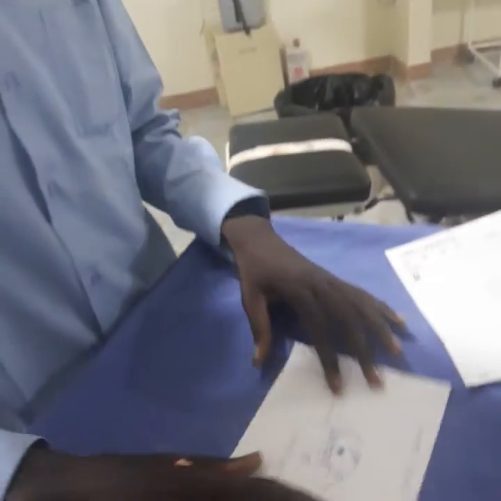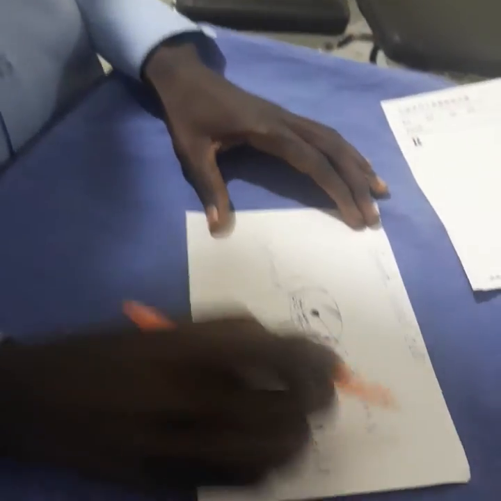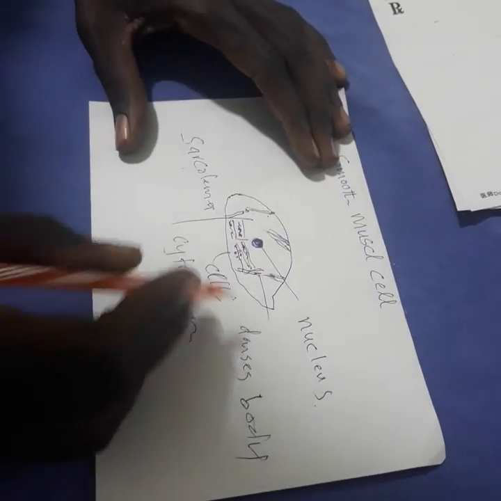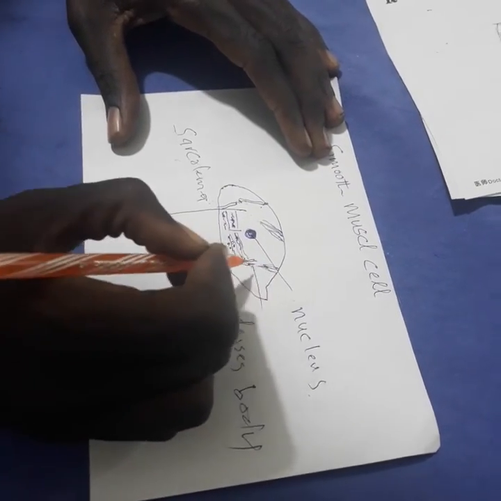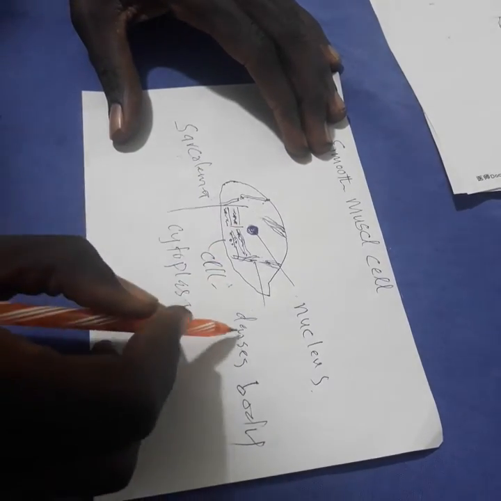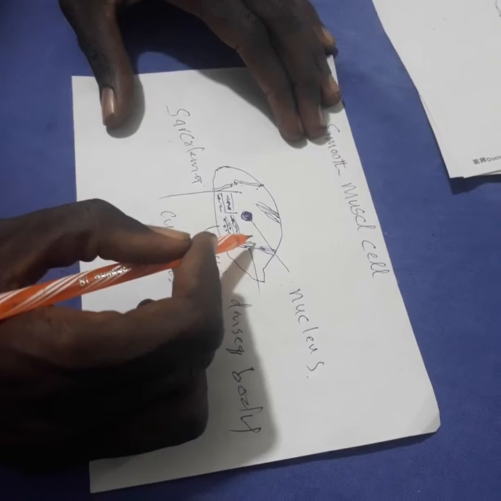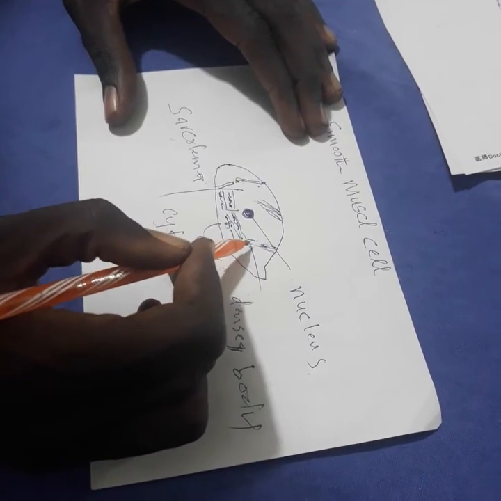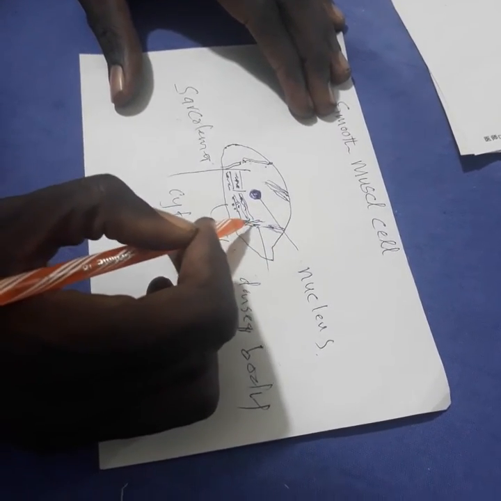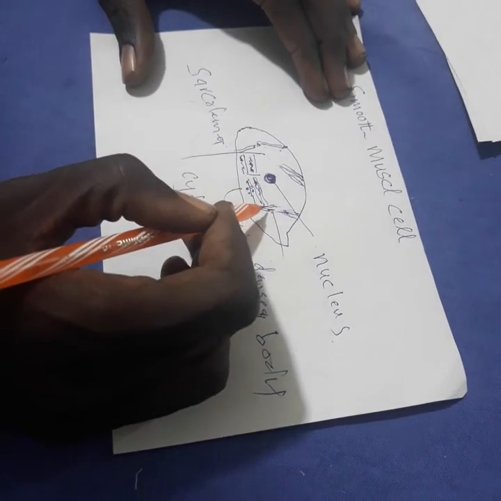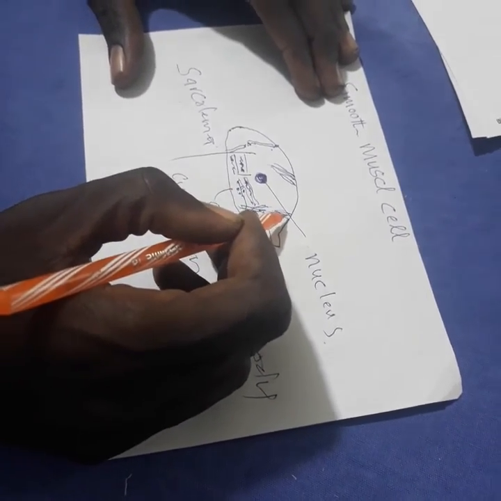These muscles are not striated, but when you look at the cell, this is the cell of a smooth muscle. The cell has a central nucleus, and you have these filaments here. These filaments are called dense bodies. Their function is to anchor the actin and myosin onto the cell wall.